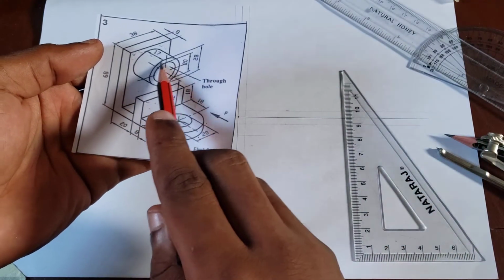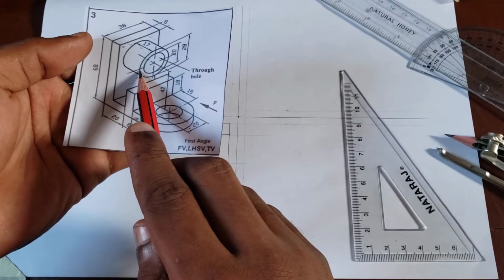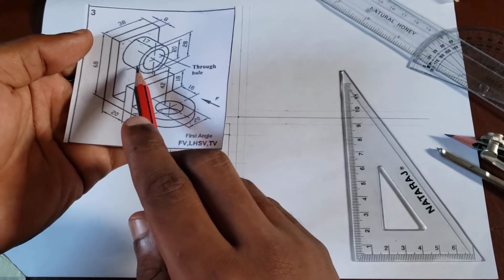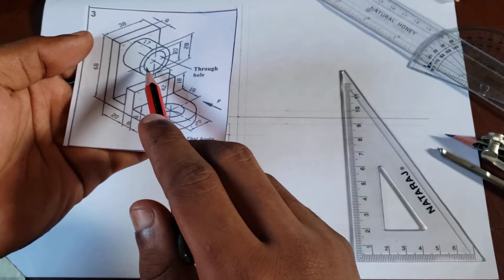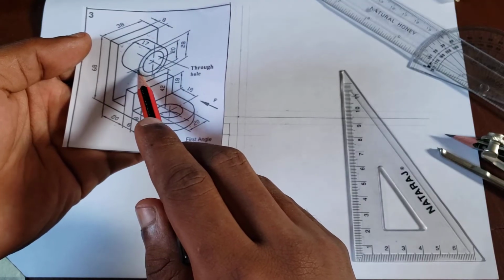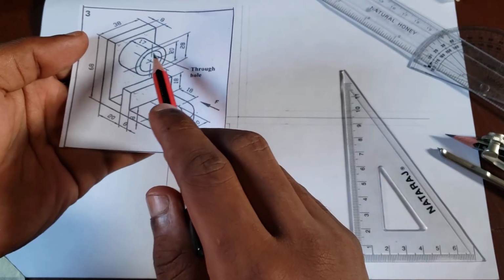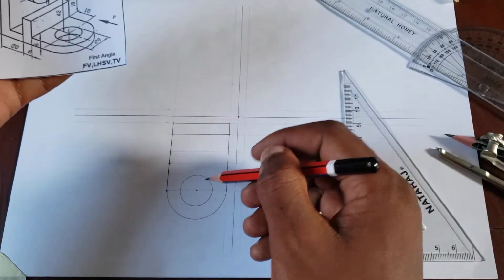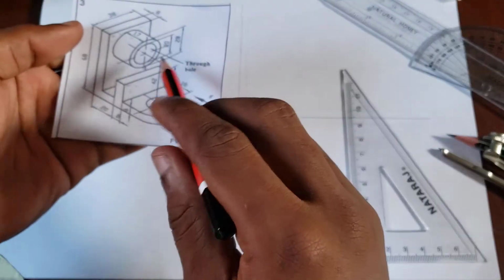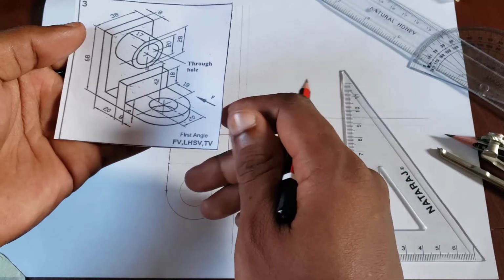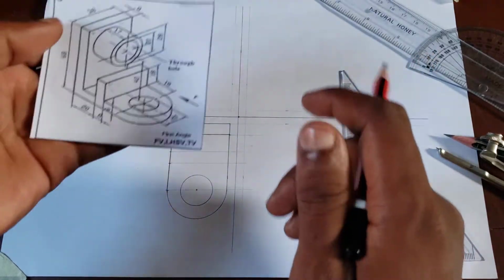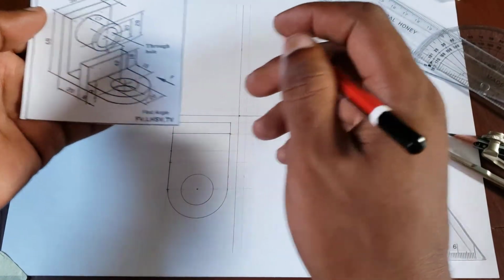In order to draw this circle, the big circle has the diameter of 28. This means that it will be the distance from here to here. Okay, this means 28, it will be the radius of 14.